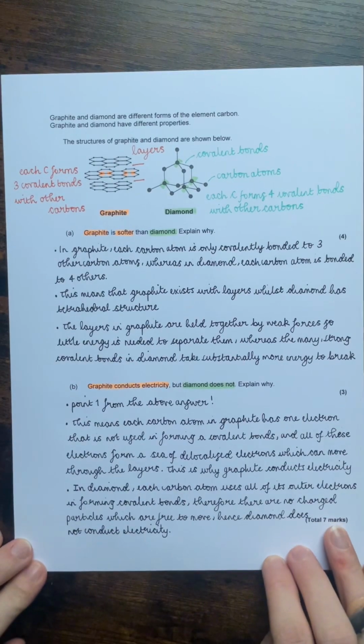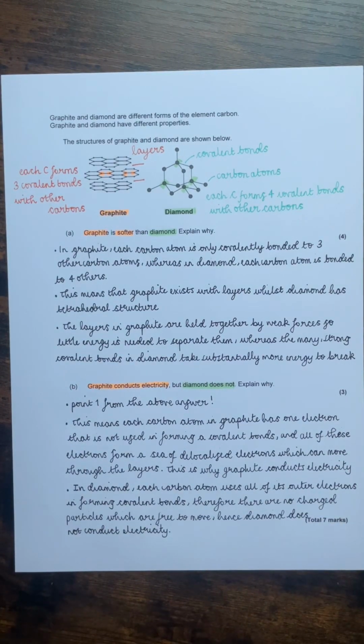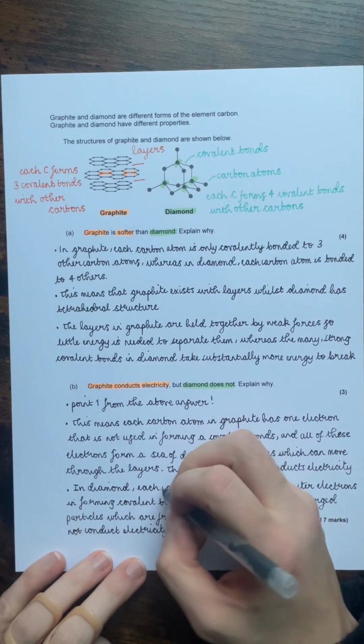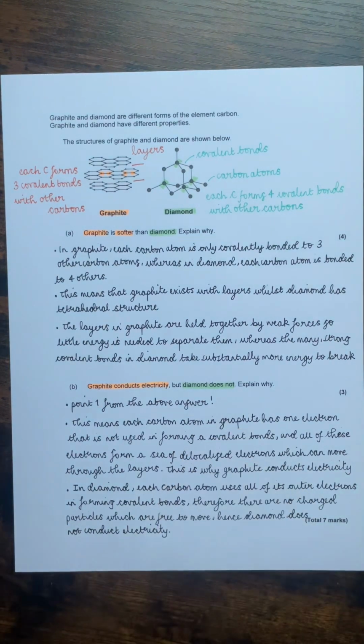So, in terms of the key parts for our conduction of electricity in graphite, it's the sea of delocalized electrons which can move through the layers. And it's the movement of those delocalized electrons which is really important. In diamond, there are no delocalized electrons or any other charged particles which are free to move, and that means that we can't have conduction of electricity within the diamond.